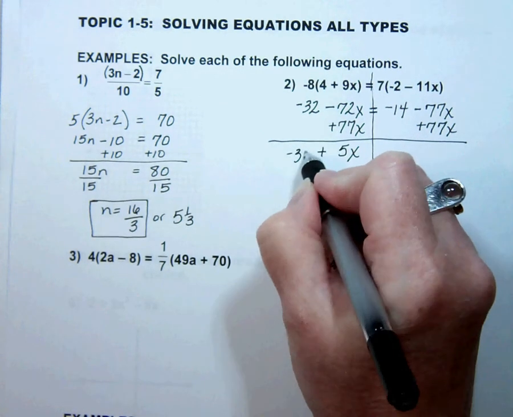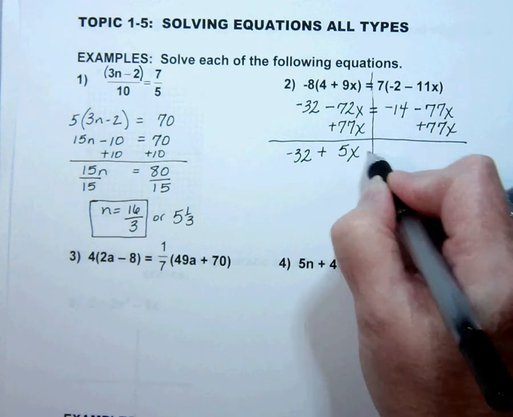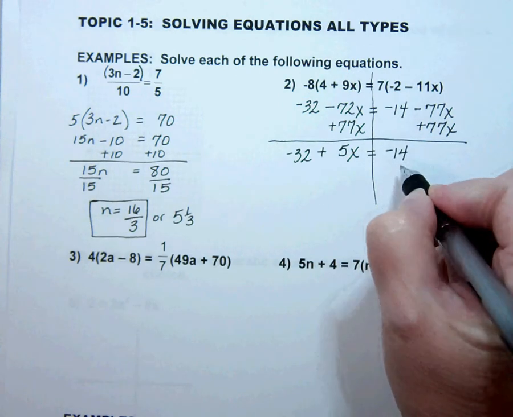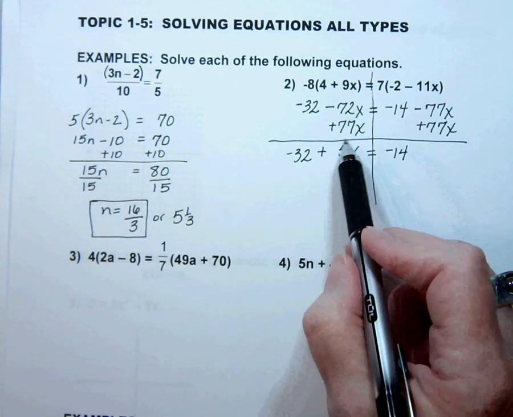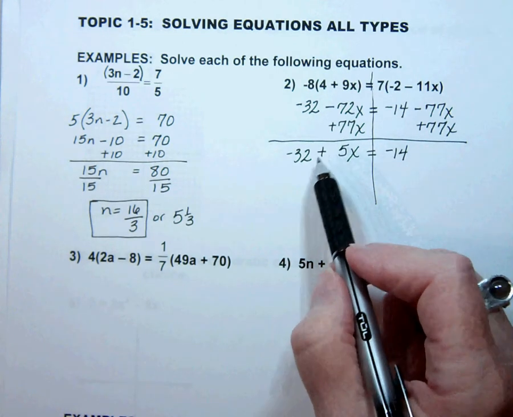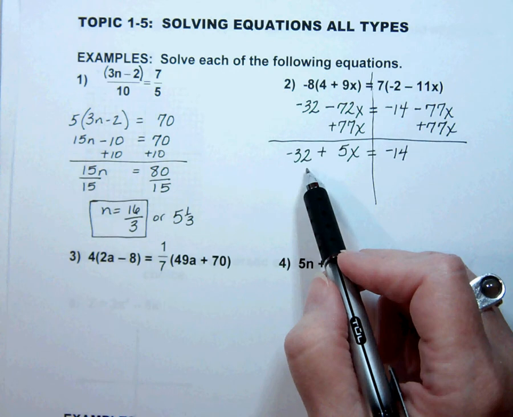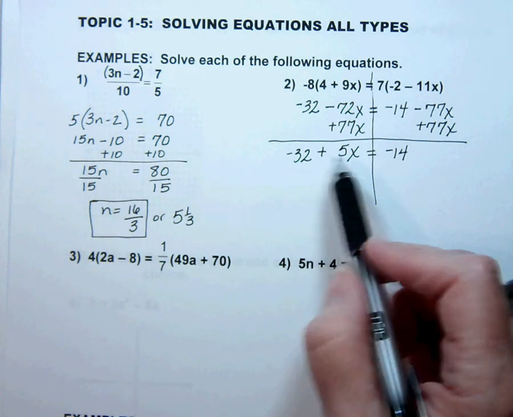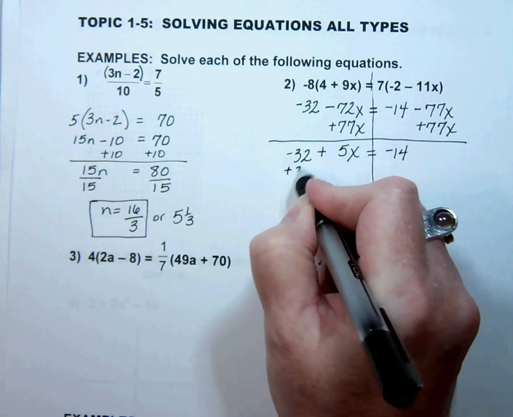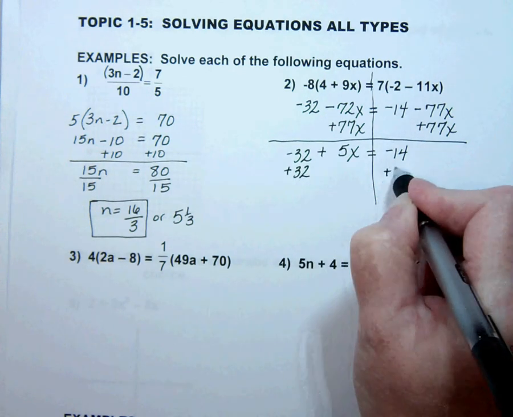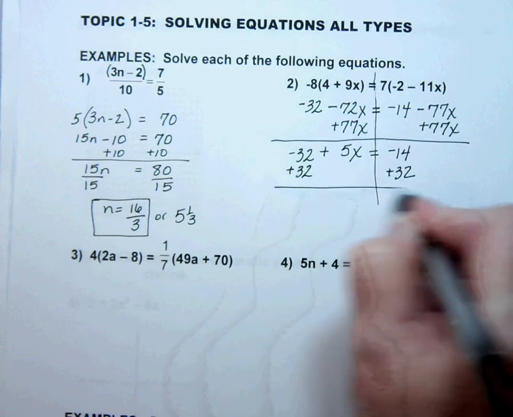So bring down your negative 32 and your negative 14 and your equal sign. Now because I brought the x term to the left side of the equation, I need to move the constant to the right side of the equation. So a negative 32, to get it to the right side, I need to make a 0, so I need to add 32 to both sides of the equal sign.